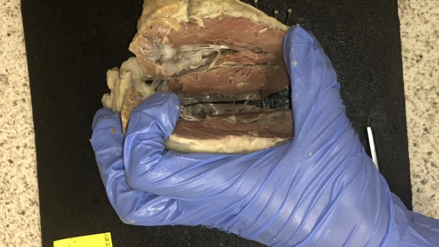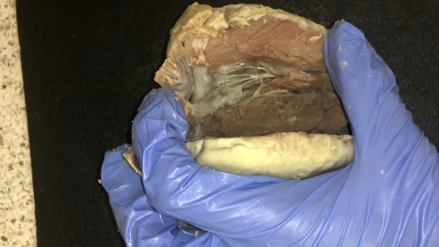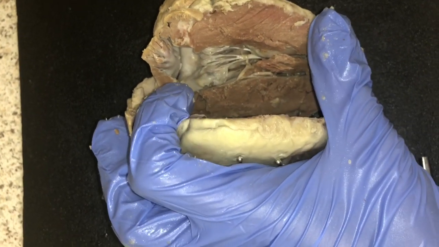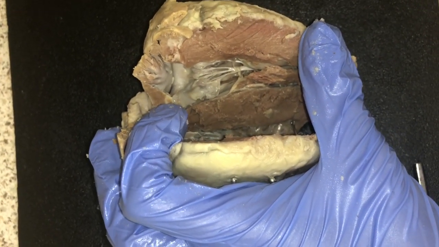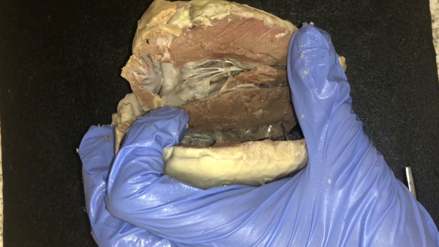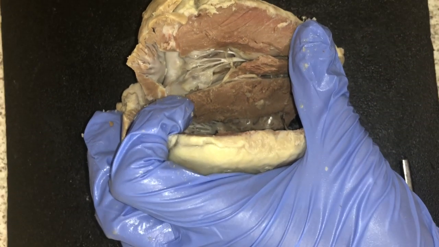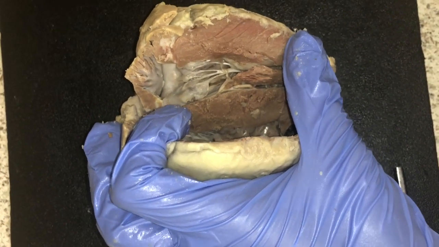The internal anatomy of the right side of the sheep's heart. So we have the right atrium, which is located right there. The right atrium is the right upper chamber of the heart. It receives deoxygenated blood from the body through the vena cava, and it pumps it to the right ventricle, which then sends it to the lungs to be oxygenated.